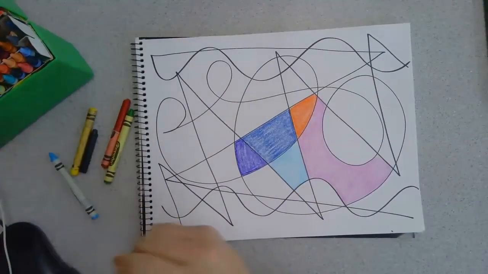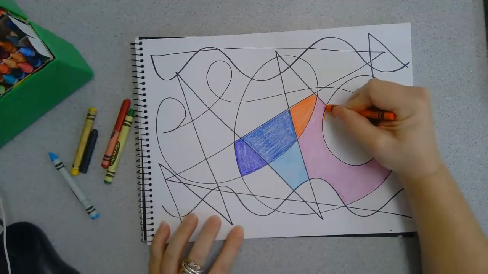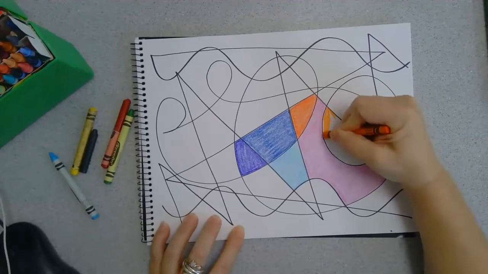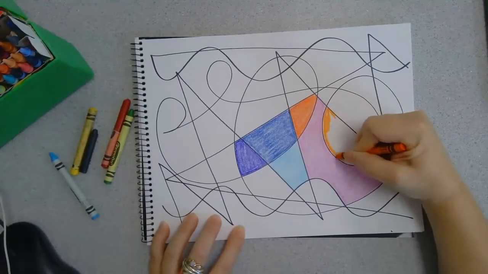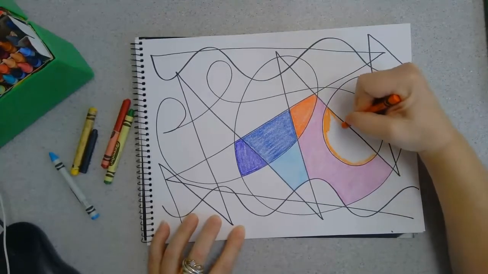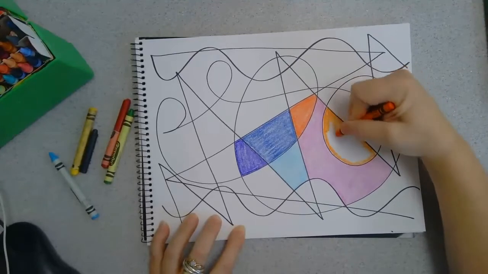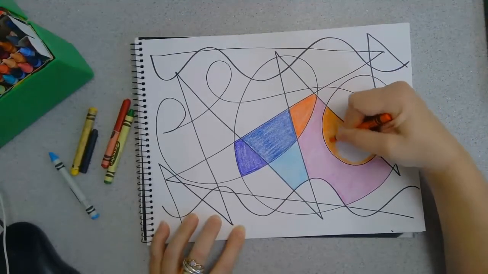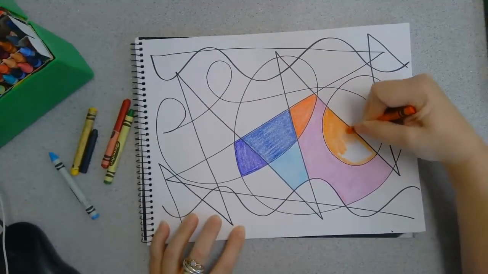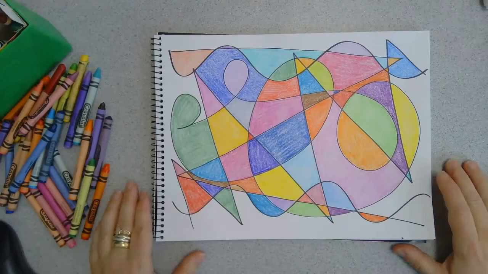So just keep working at it, and when you're finished, have someone take a picture, or if you know how, you can take a picture of it and post it in your classroom. I would love to see your work when it's all done. All right, with the magic of video, here's what mine looked like when it was finished. And there it is, friends. It's all done. Make sure you send me a picture when you're finished with yours.